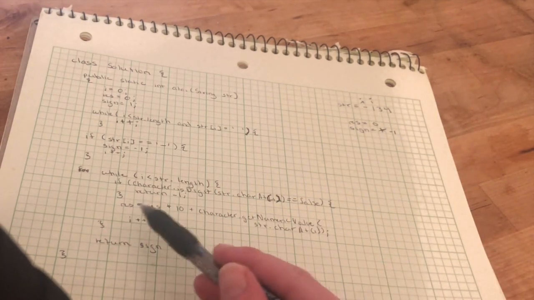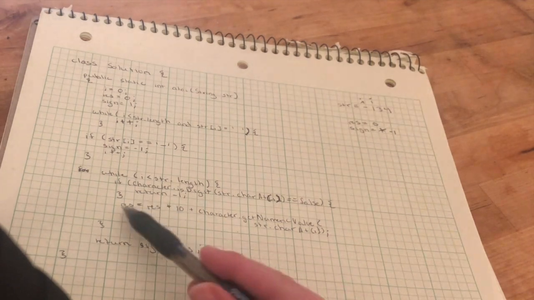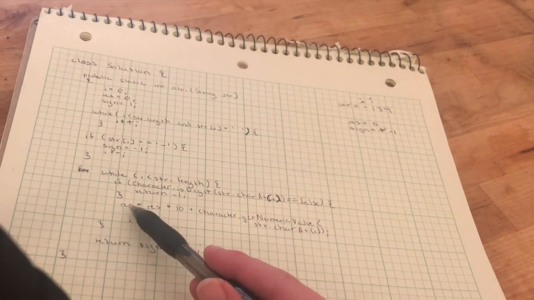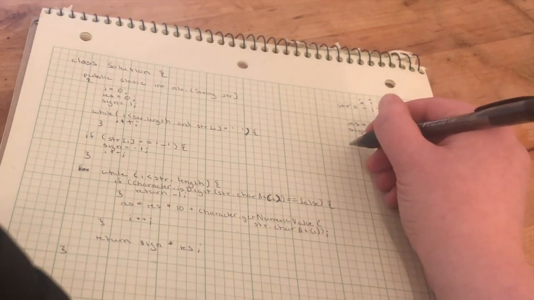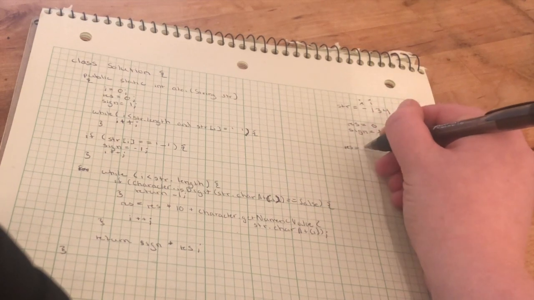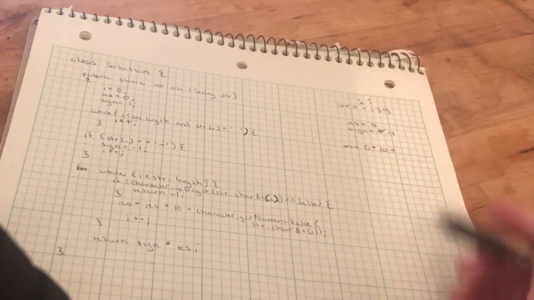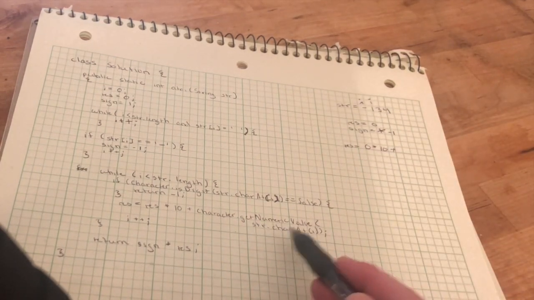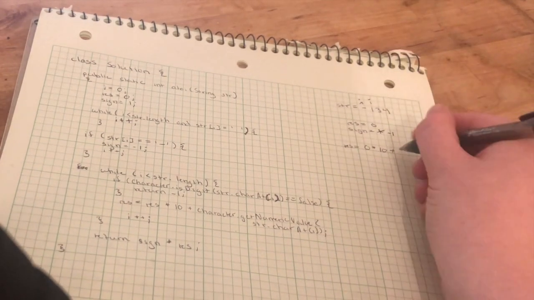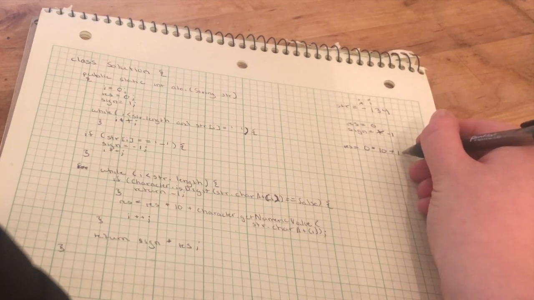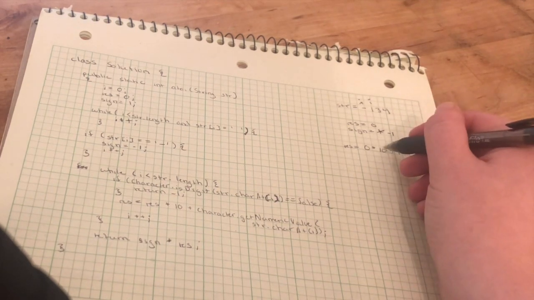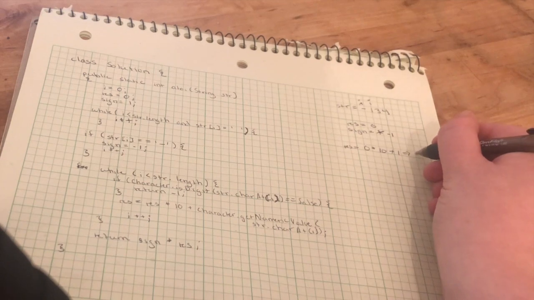But otherwise, we will be updating our res variable, so res equals res times 10 plus the character at I, so we have 1. And so then 0 times 10 is 0 plus 1, so we get 1.